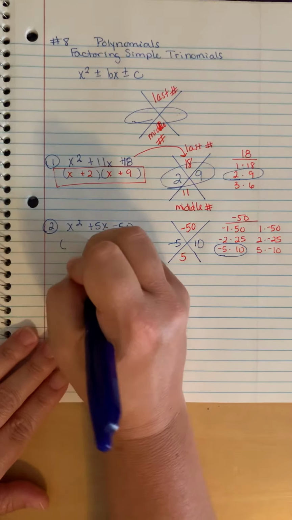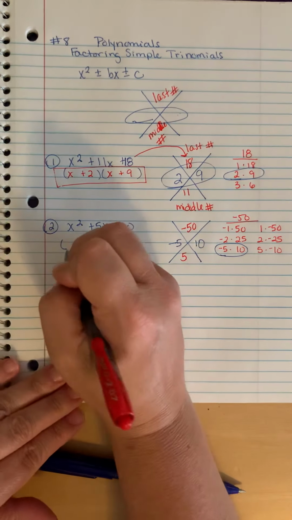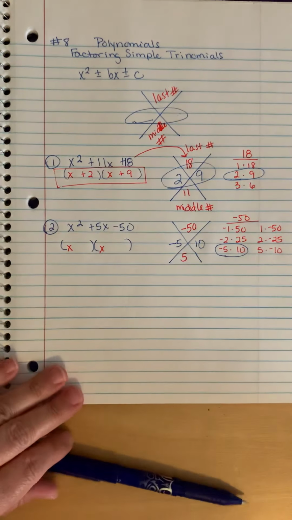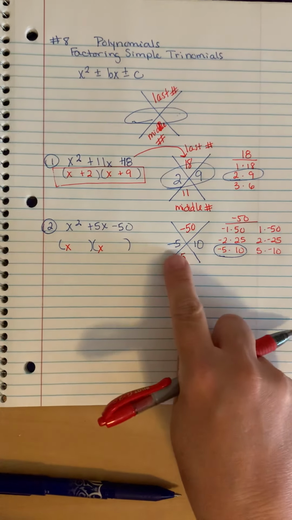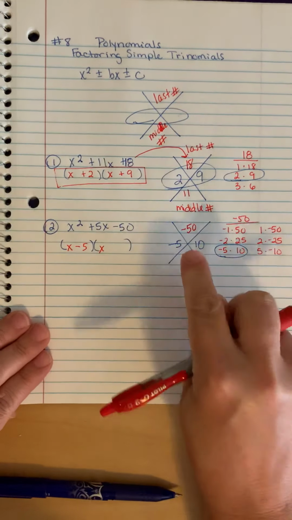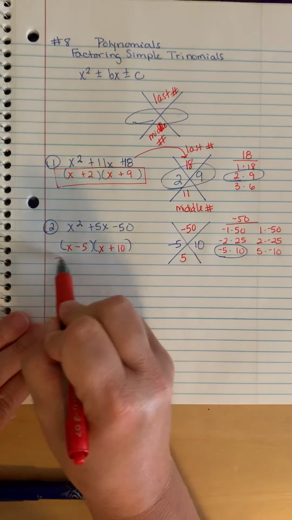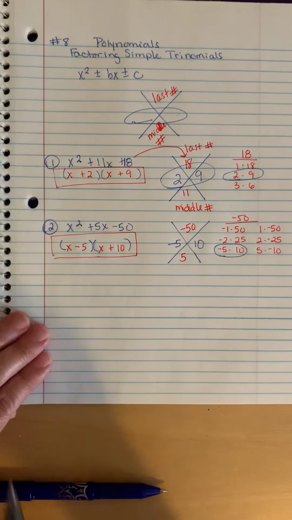And we're going to look at our parentheses. And in our first box, we're going to have x and x. Now, this is a negative 5, so you're going to have minus 5. This is a positive 10, so it's going to be a plus 10. And that is factored form right there.